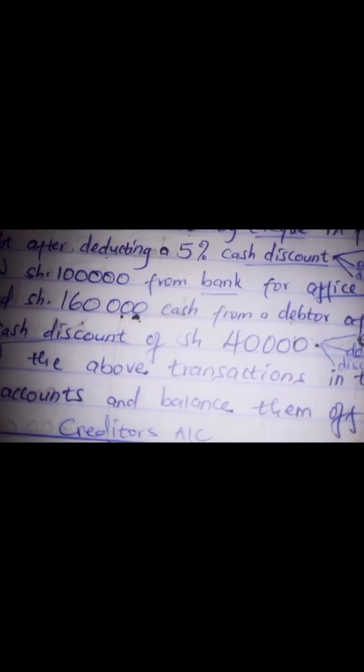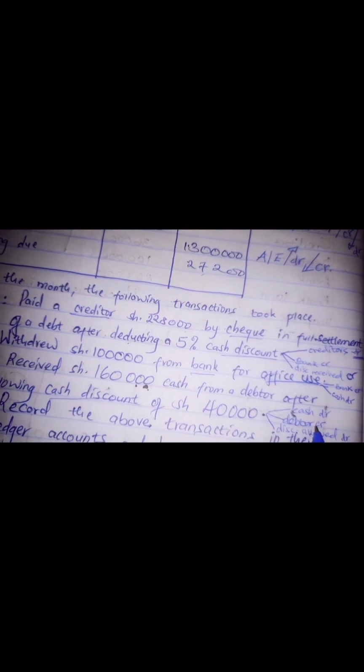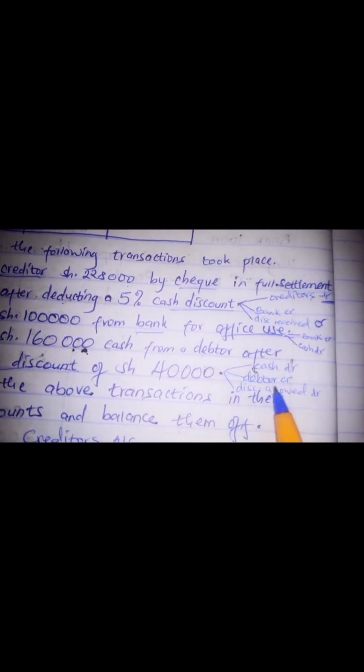The other account, learners, is the debtors account. So you open another one here. Debtors account. This is our credit, this is our debit. It's good to show, learners, very important.